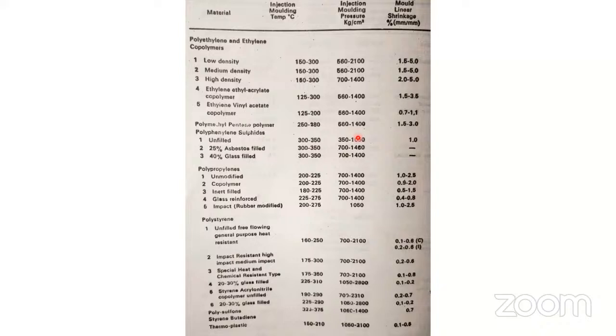If we add the asbestos and the glass filled, this PPS, polyphenylene sulfide, then polypropylene. Generally, we are adding the talc, in the filled one, right? See the temperature at that time 180, but the other time it is 200.